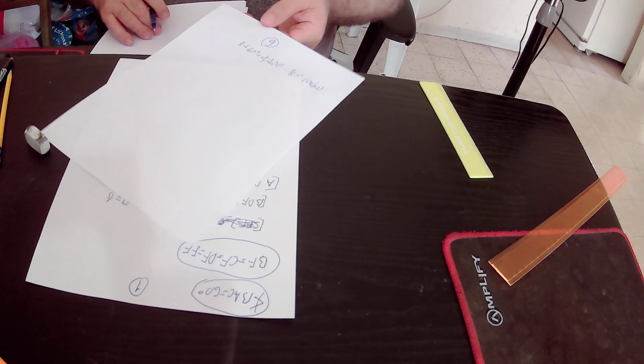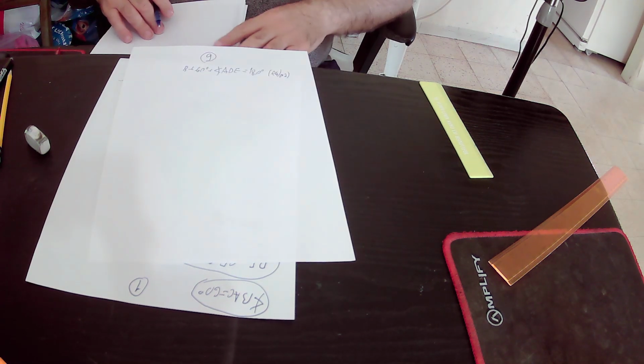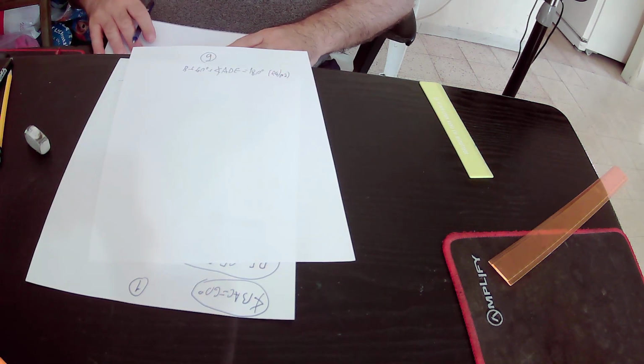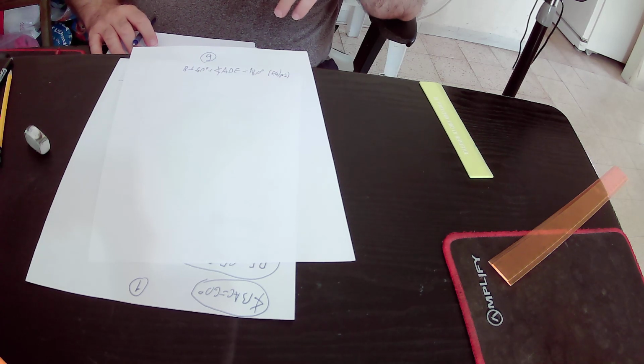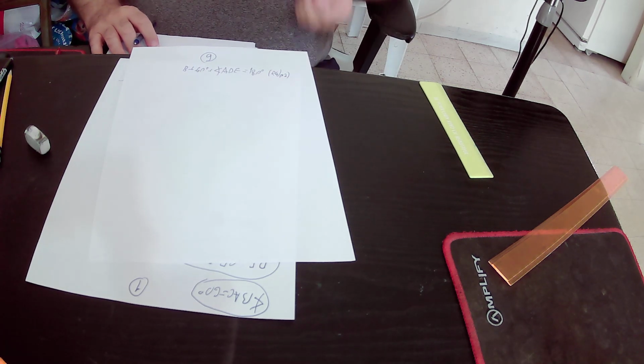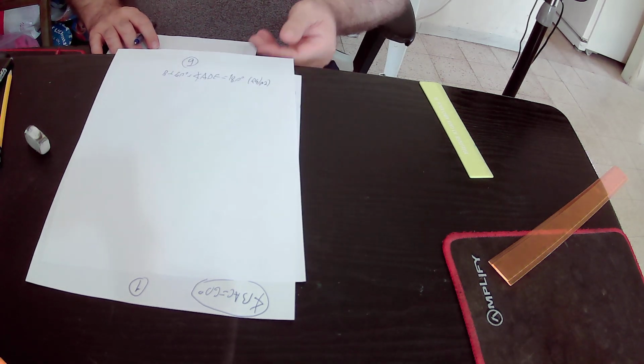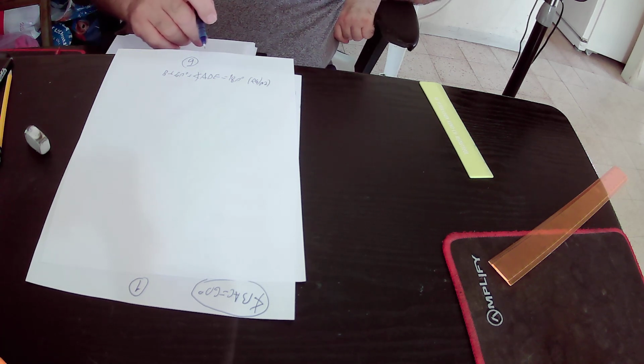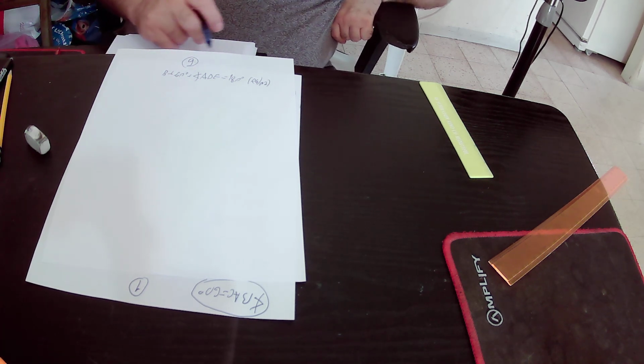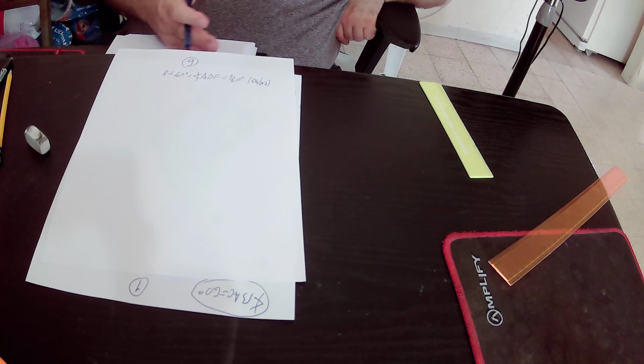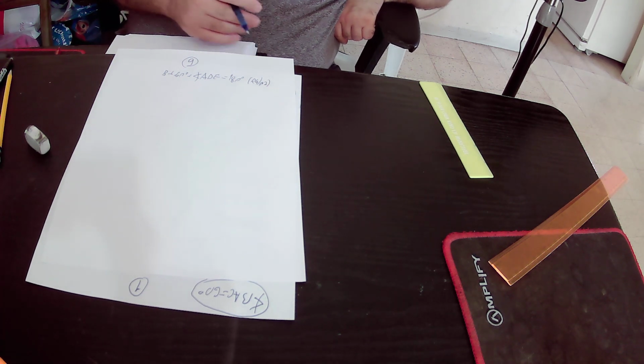Again, on the straight line AB at point D, we know that the sum of the angles is 180 degrees. That is to say, angle B plus 60 degrees plus the size of angle ADE must be equal to 180 degrees according to rule number 2.